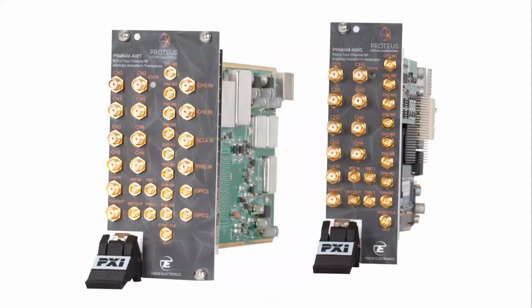Finally, you can use the AWT for complete back-to-back payload testing. Its AWG generates RF outputs, which can be input to a transponder, followed by the AWT's RF ADCs to characterize the performance of the processed output from the transponder transmitters.